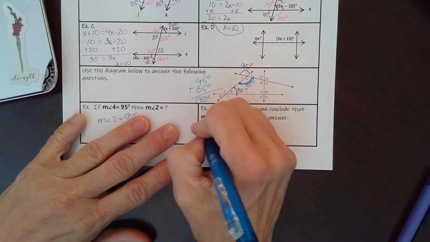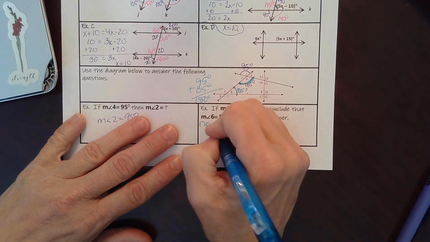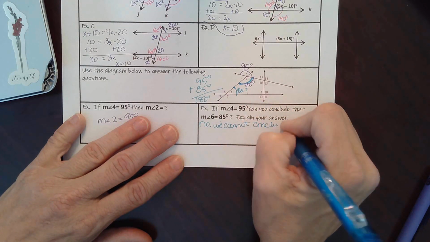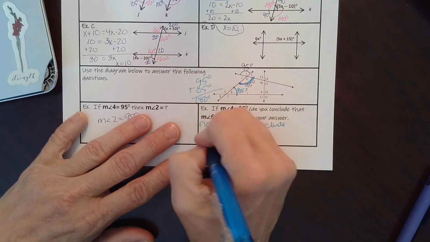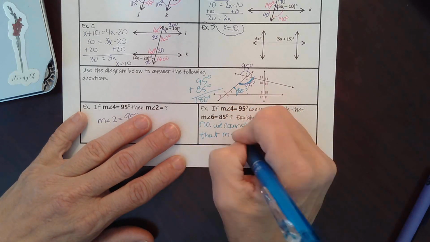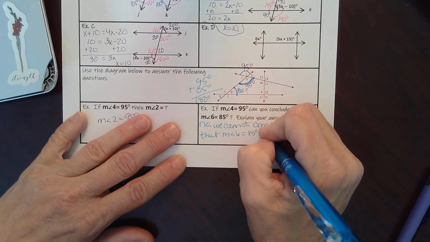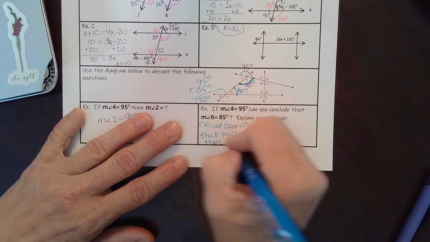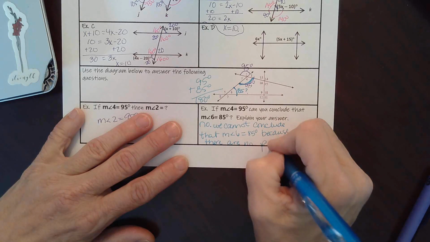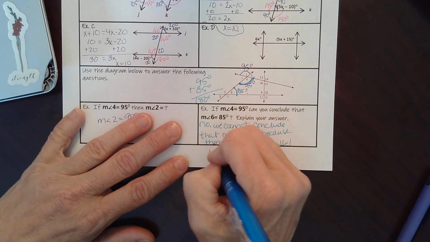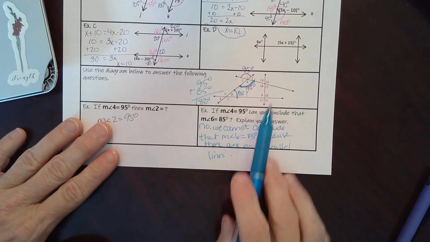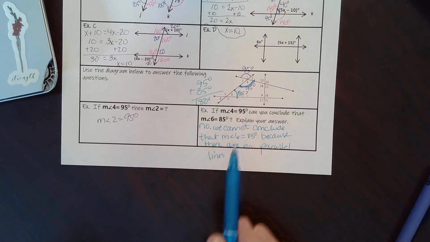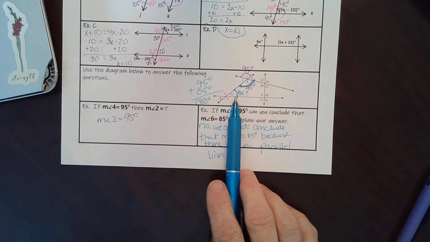So the answer would be no, we cannot conclude that the measure of angle 6 equals 85 degrees because there are no parallel lines. So we don't have any parallel lines in this figure, so we cannot say that the measure of angle 6 is 85 degrees.